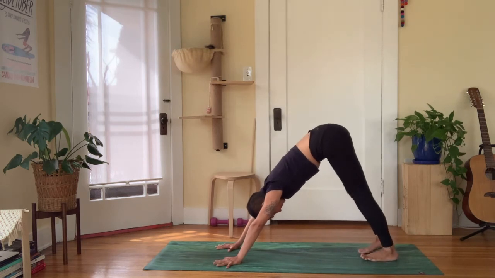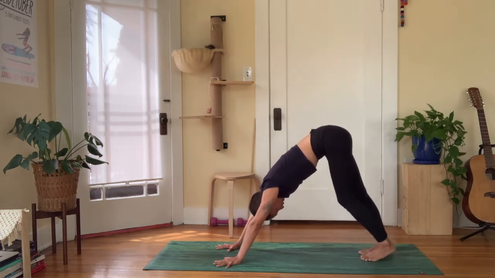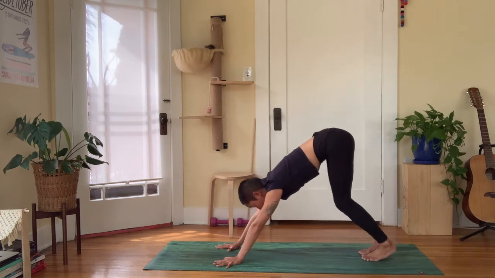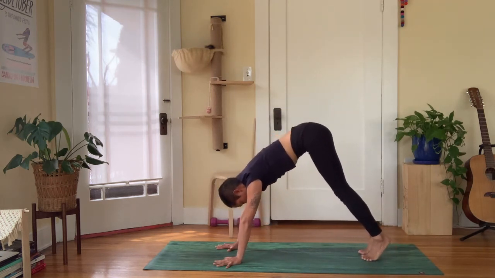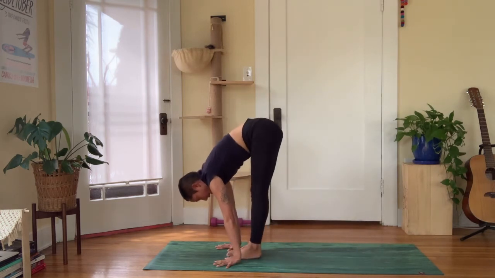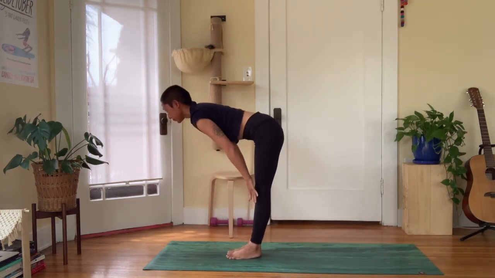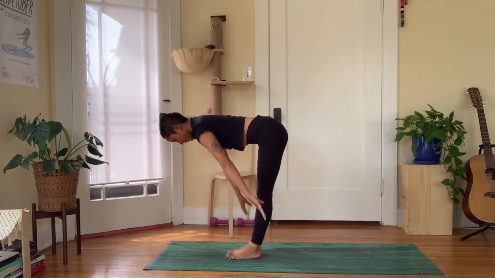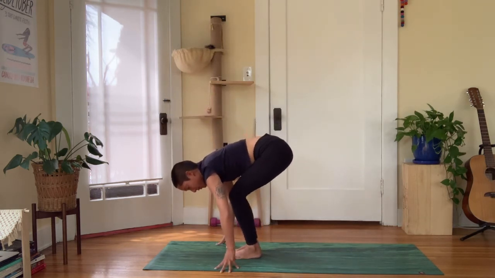Nostril breathing. On your next breath, come up high on the toes. Bend your knees, step or walk forward. Halfway lift. Fold. This time, right foot steps back.